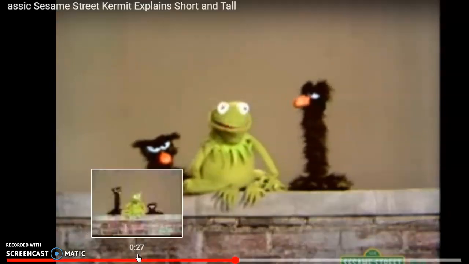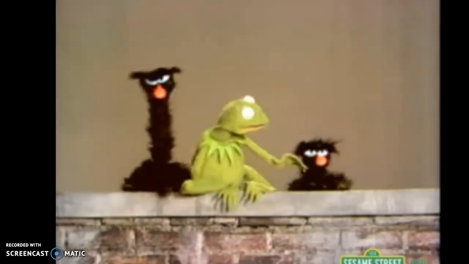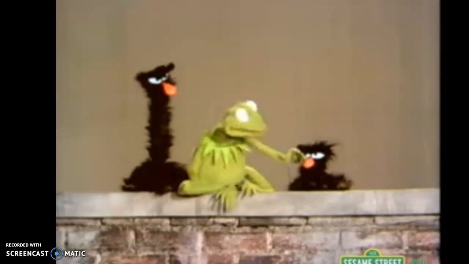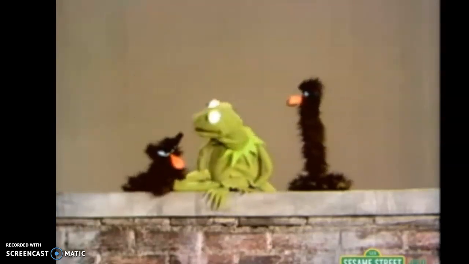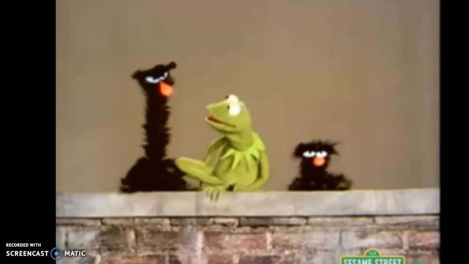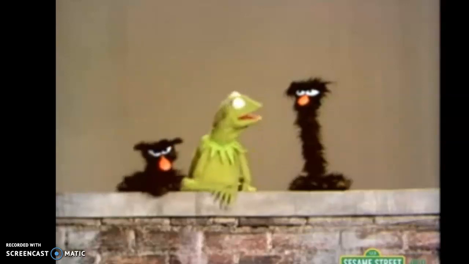Wait a minute. I guess I got that wrong. Actually, Harry is the short one, while Sam is tall. No. I was right the first time, really. Because it is Sam is the short one, while Harry is the tall one. No. Harry is short, while Sam is tall. No, actually, the tall is the short one, while short is the tall one.